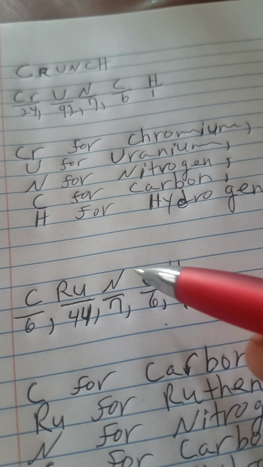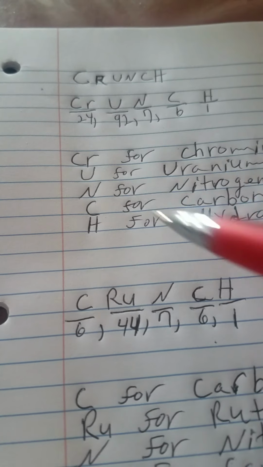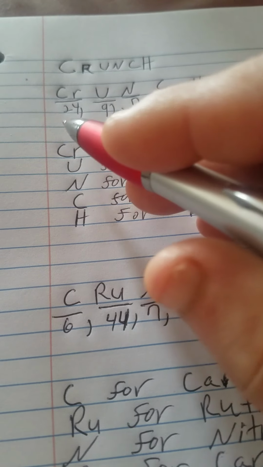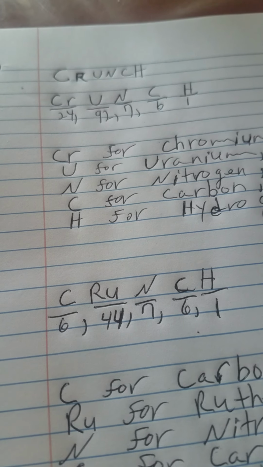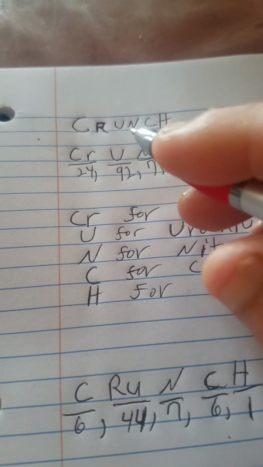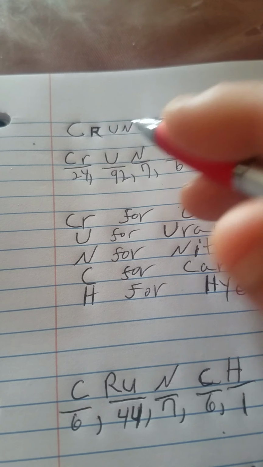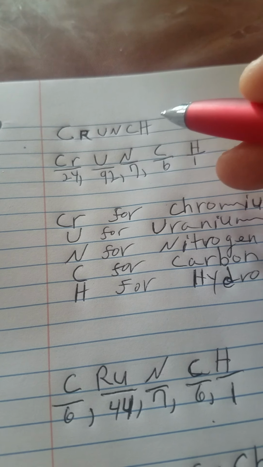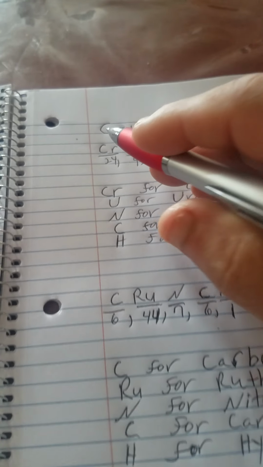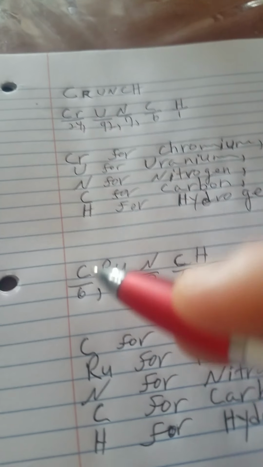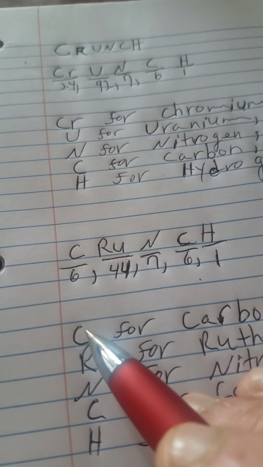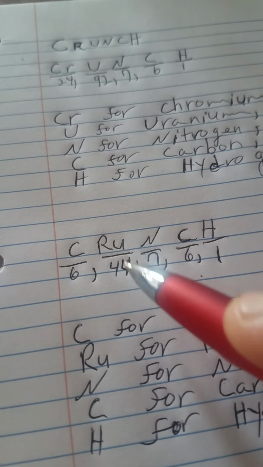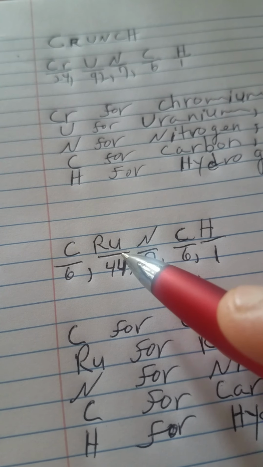Then we left everything the same: nitrogen, carbon, and hydrogen. This is now about the atomic number first. We're not studying that. We'll study that some other time. For this beginners video, let us study CR is for chromium, capital U is for uranium, N is for nitrogen, capital C is for carbon, and H is for hydrogen. If you change the CRU, then we got C for carbon, capital R and a small u for ruthenium.